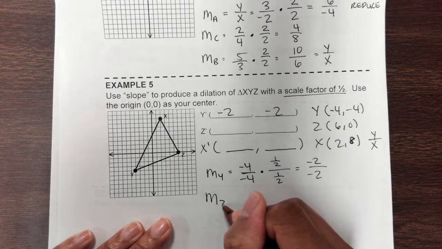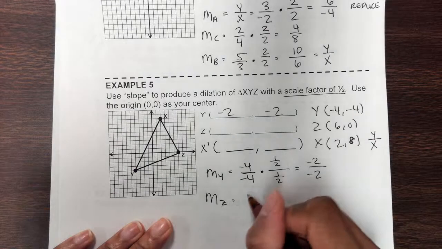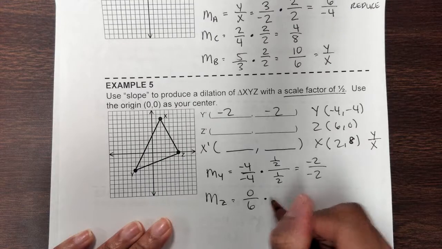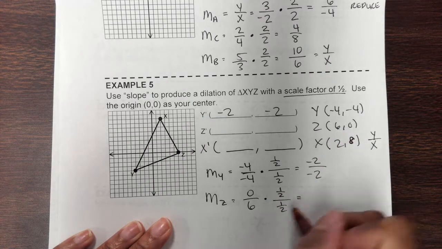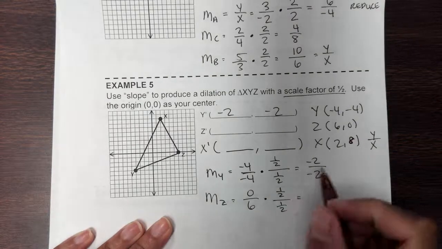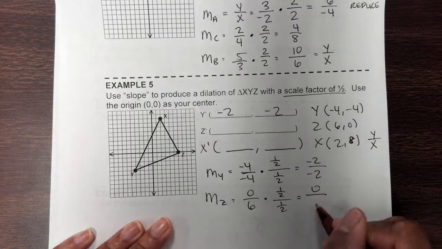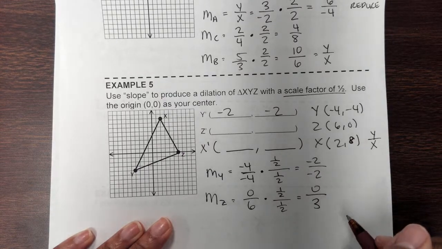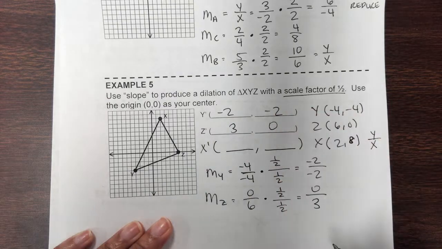See, we do the same thing with z. So z, I have y over x. So I have 0 over 6 multiplied by my scale factor, 1/2 over 1/2. And any number times 0 is always 0. So I have 0, and then half of 6 is 3. So my new coordinate point is 3, 0.